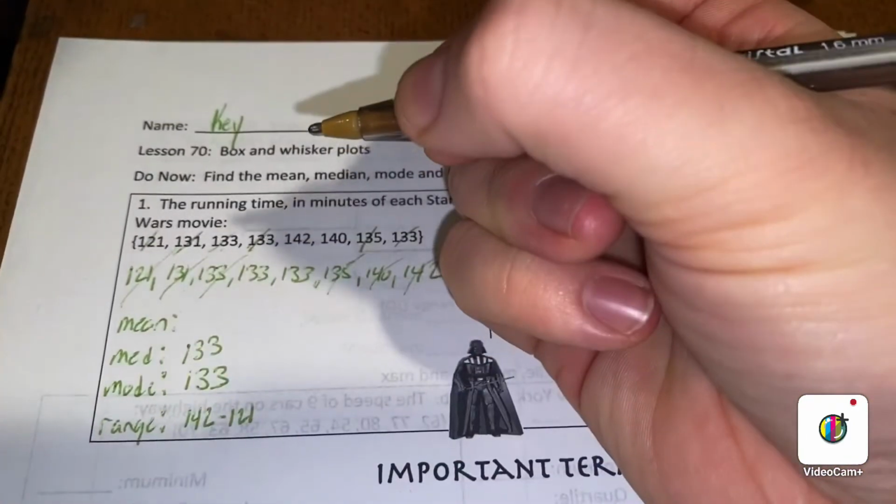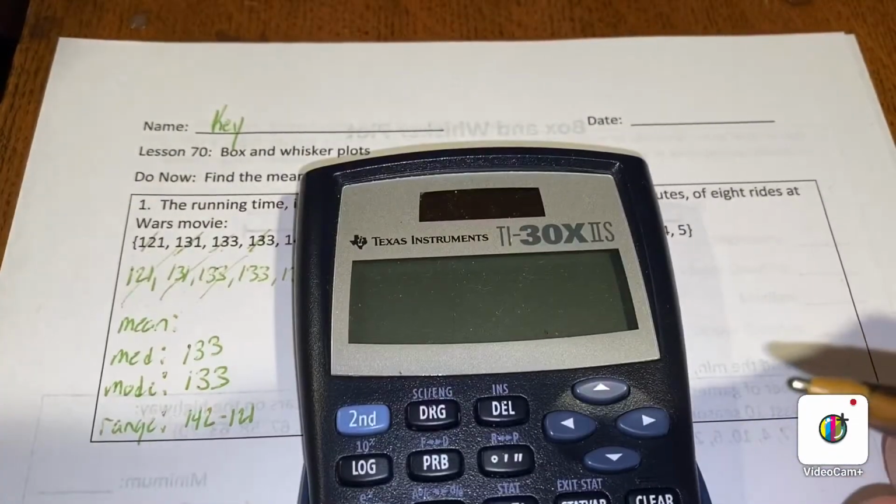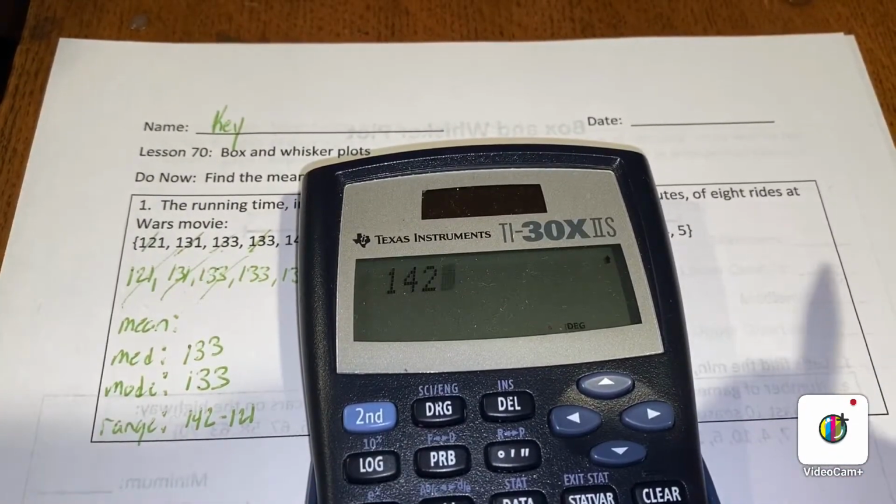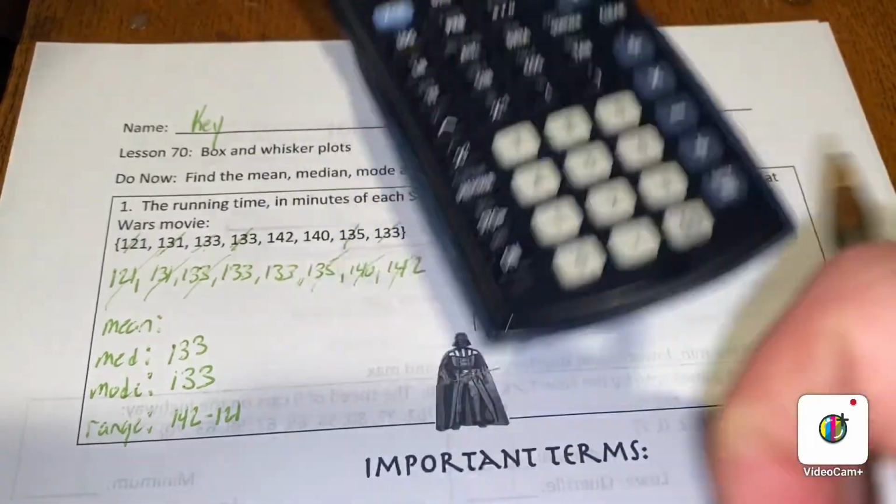The range is 142 minus 121. So 142 minus 121 gives you 21.